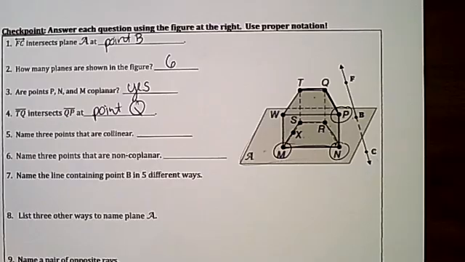Name 3 points that are collinear. So there are 2 options here for 3 collinear points. What do we think? So 2 possible answers of a set of 3 points that are collinear. Remember, collinear means on the same line. Anyone know?